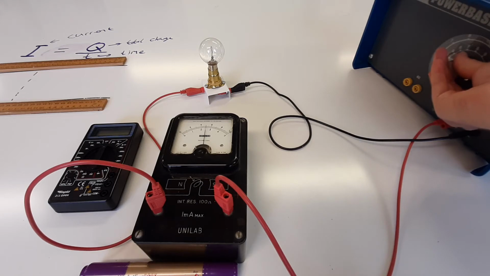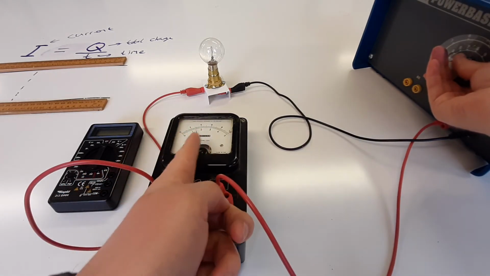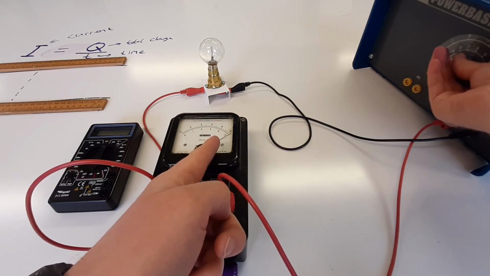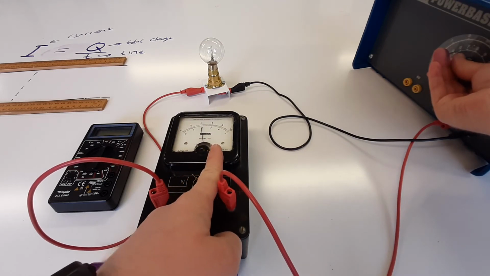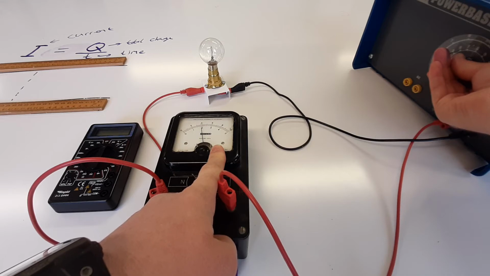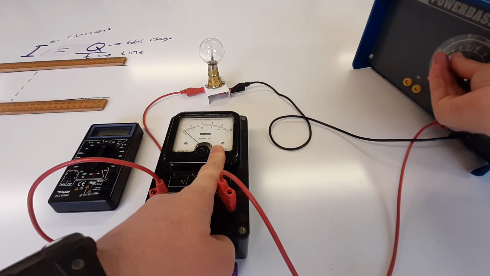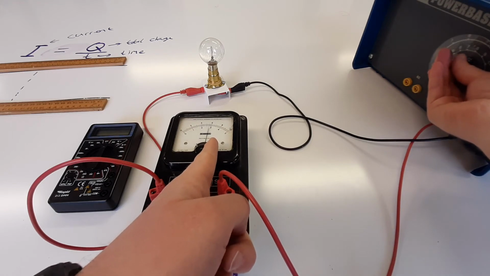Now the way that works is there's going to be a little electromagnet in there, which is literally pulling the dial around depending on the strength of the current. And if you want to know more about that, have a look at the video on electromagnets. Basically more current, stronger magnet, so the dial gets pulled more to the side. Yeah, there you go.